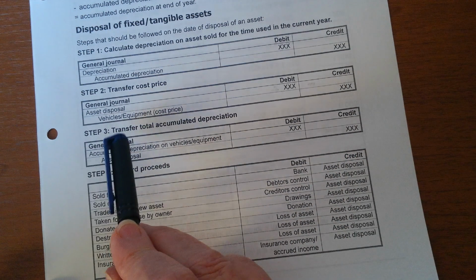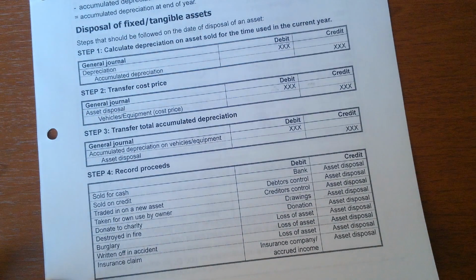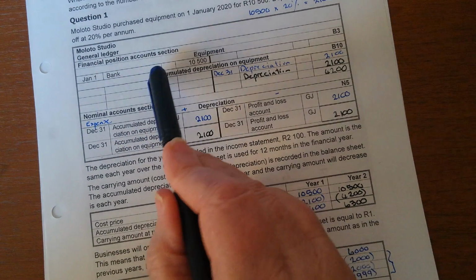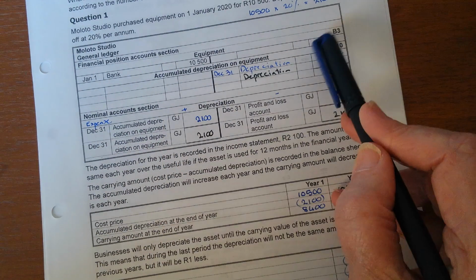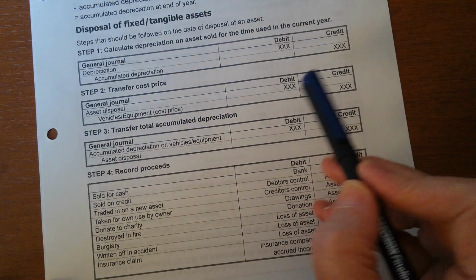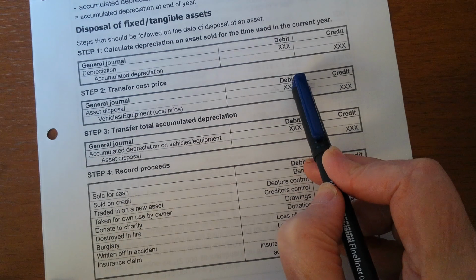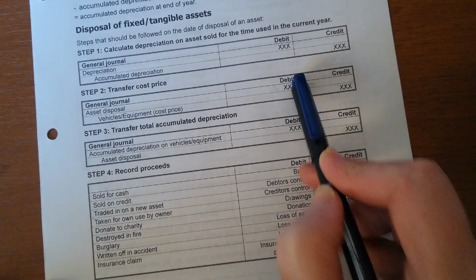Now, the asset doesn't belong to me anymore because I'm selling it. So it means that I must take it out of my asset account. So asset has a debit balance. If I want to take it out, I must take it out on the credit side. So equipment or vehicles will be credited, and I transfer it to the asset disposal account.